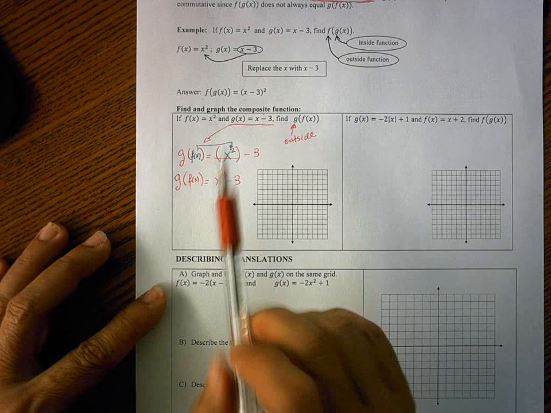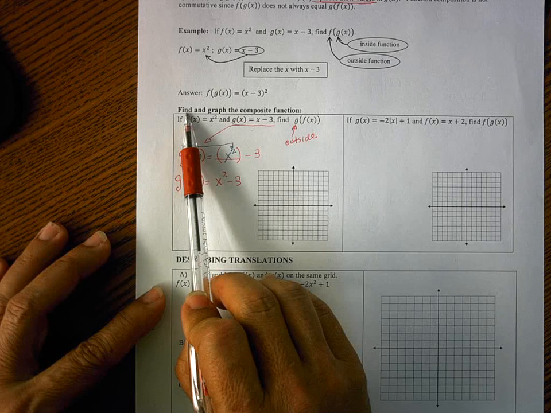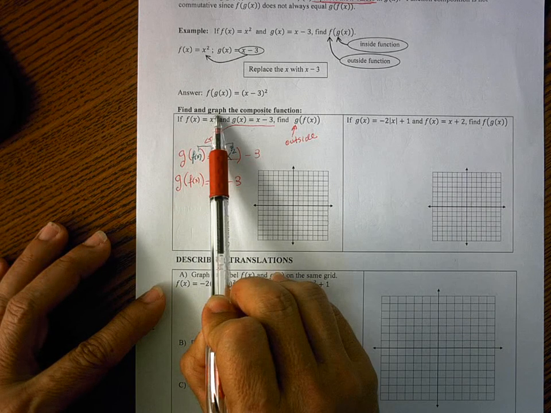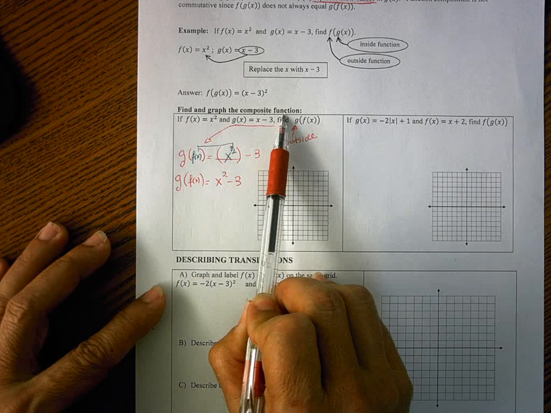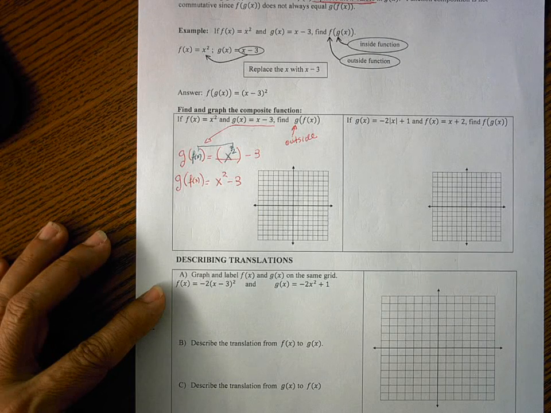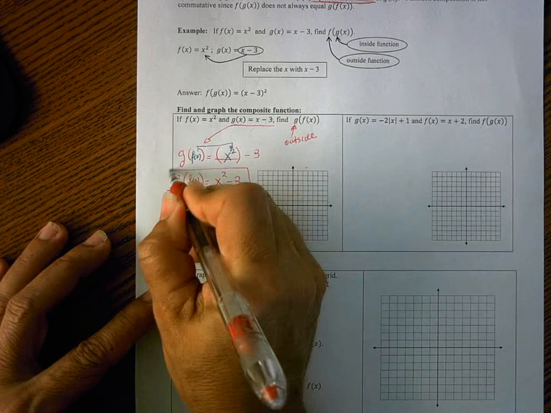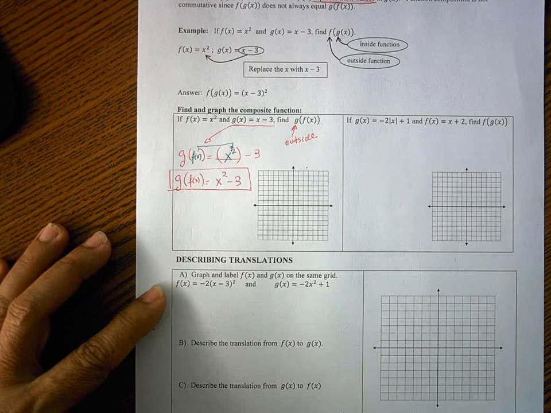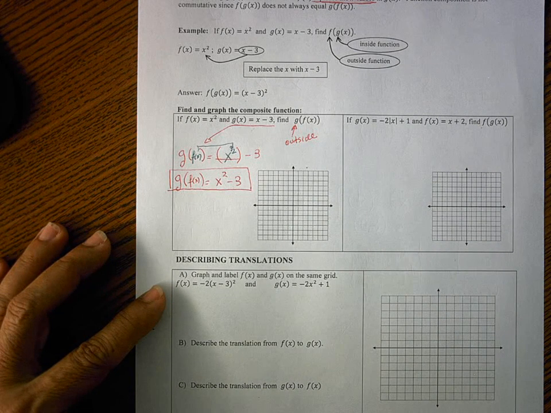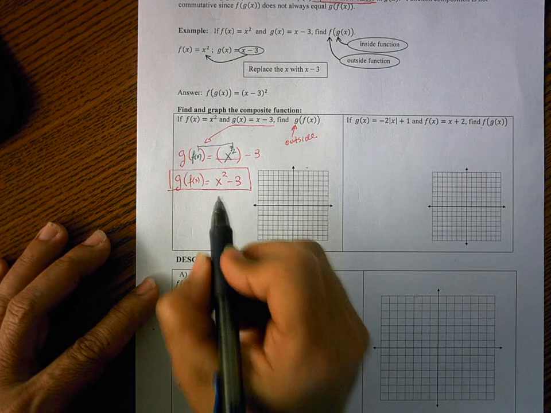The instruction says find, we did it, and graph the composite function, okay, the brand new composite function. So this is our new composite function. Let's go ahead and graph it, okay? The first thing we need to do is find a starting point, okay? We learned that in objective 1 and 2, okay? So let's go ahead and find our starting point.